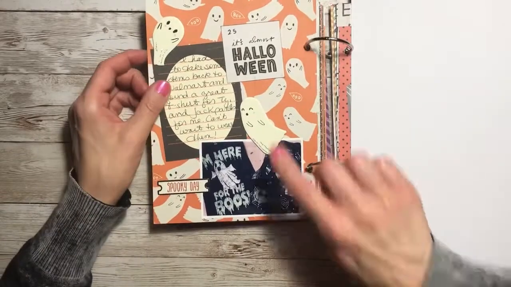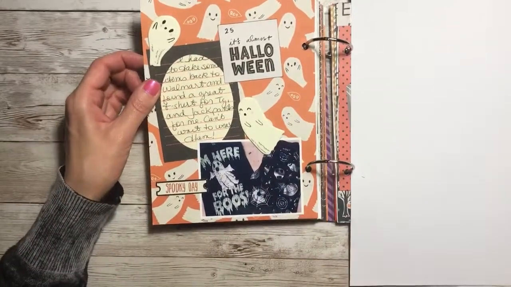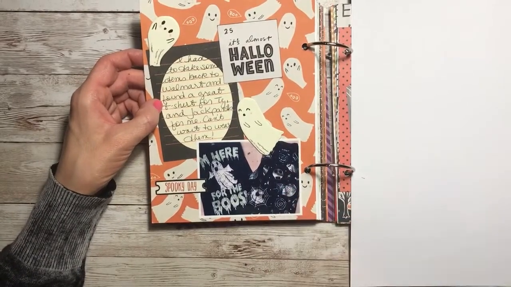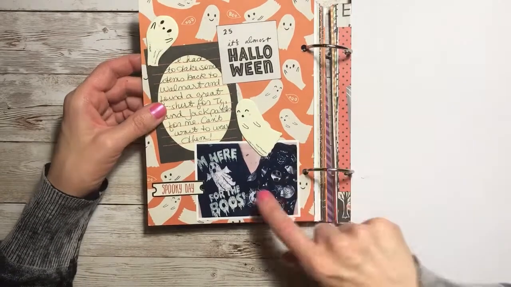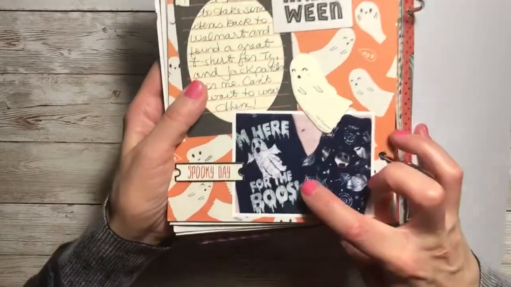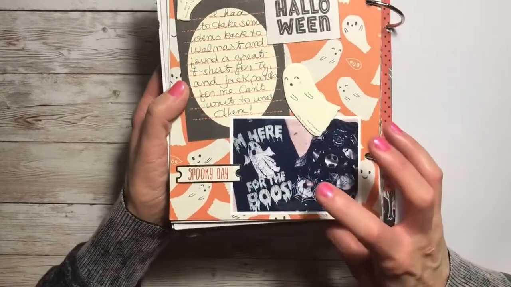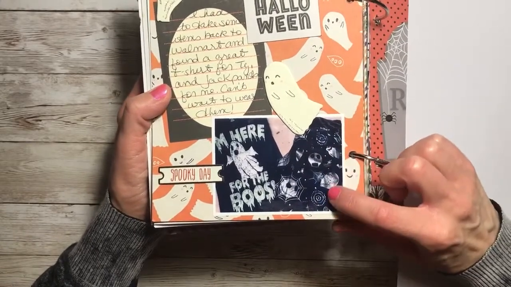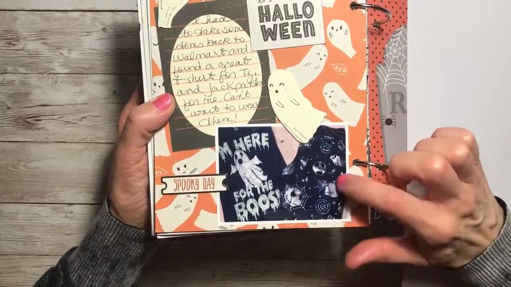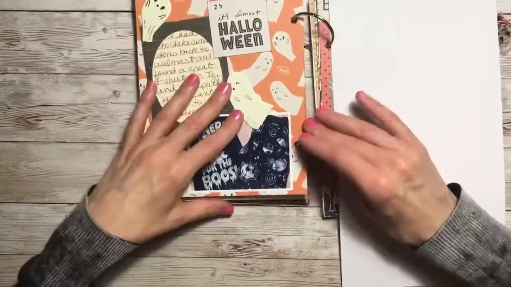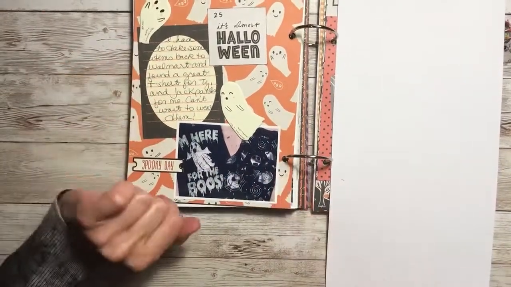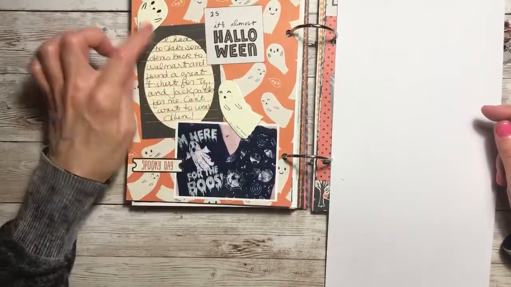On day 25, it's almost Halloween. So on this date, I had to take some items back to Walmart, and so I did a little shopping, and I found a cute little Halloween shirt for my son, and it says, "I'm here for the booze." Super funny. And then I found me these great sleeper Jacqs Nightmare Before Christmas pants in the sleepwear area. So I just documented that and wrote a little bit about it, added some chipboard pieces there.